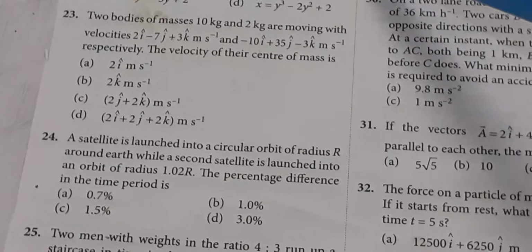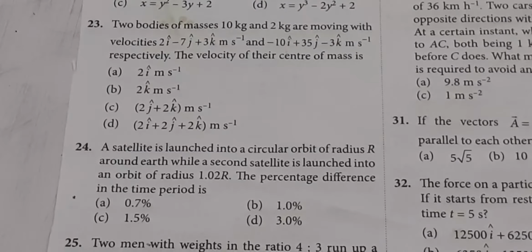Now come to the next question. Two bodies of masses 10 kg and 2 kg are moving with velocities. The velocity for the 10 kg mass is given, as well as for the 2 kg mass, respectively.